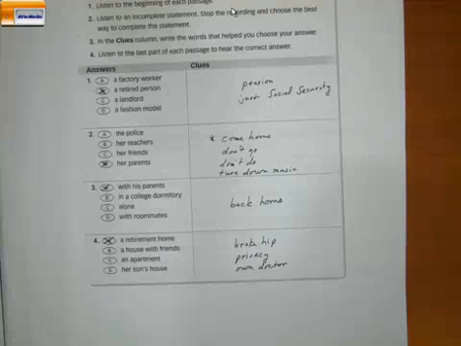Let's listen to number 2. Again, we're choosing among kinds of people: the police, her teacher, her friends, her parents. Let's see who she's talking about. Conversation 2.